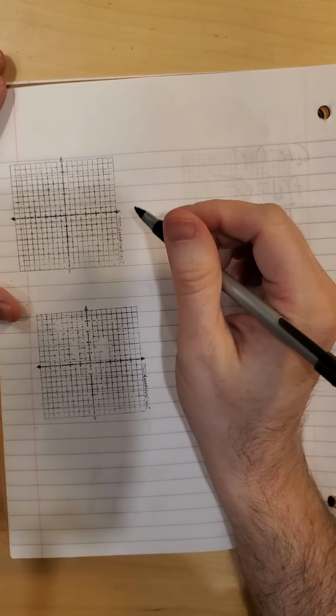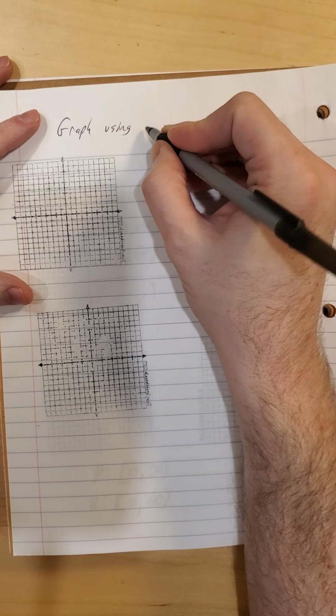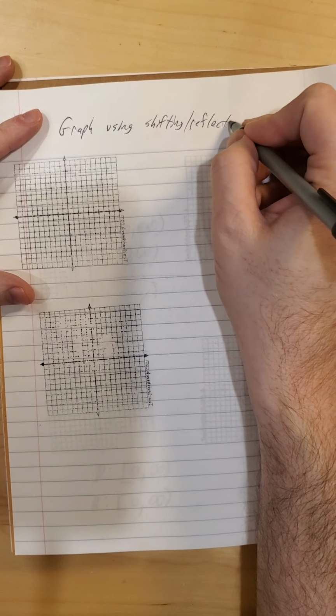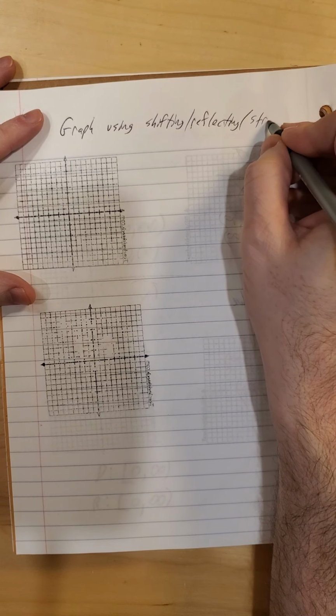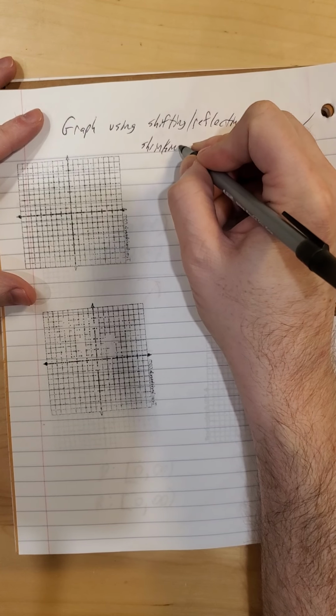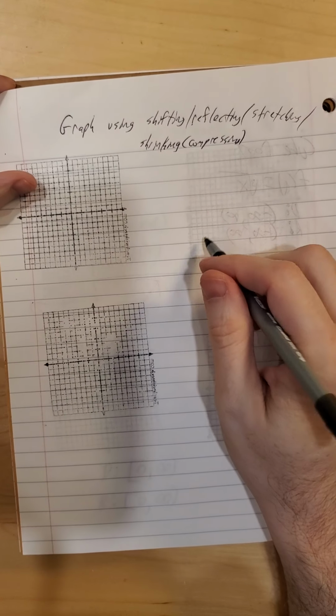Then a little bit of review with shifting. Graph using shifting, reflecting, stretching, shrinking, also called compressing. So we'll just start with the shifting.